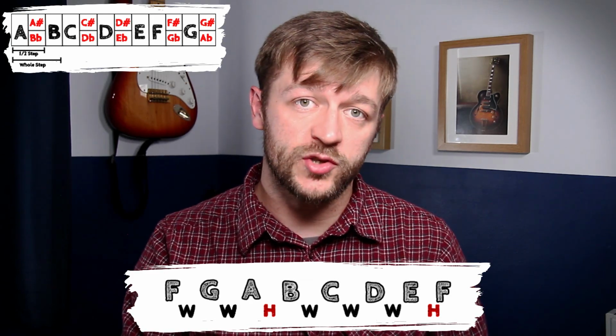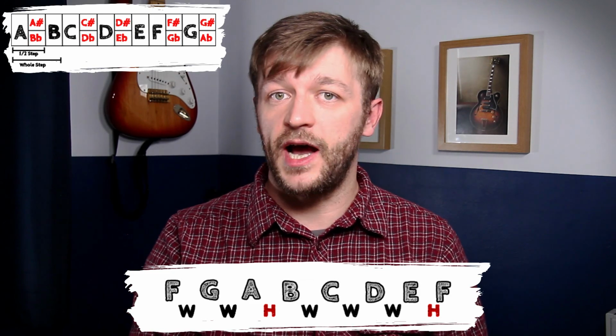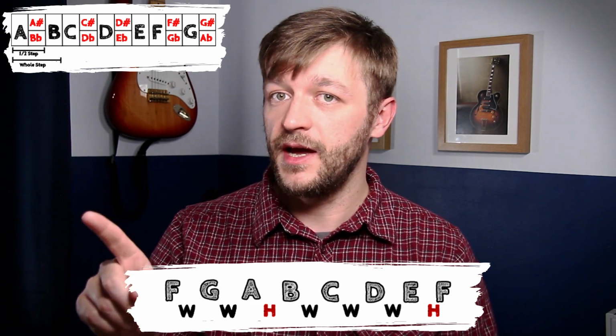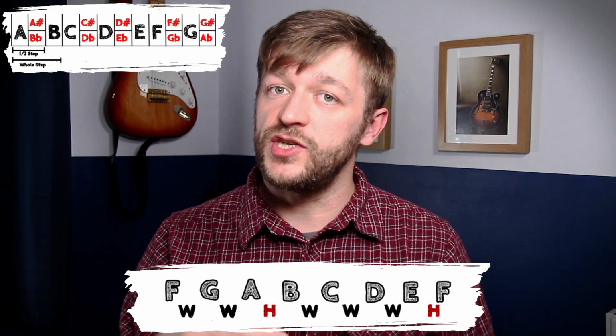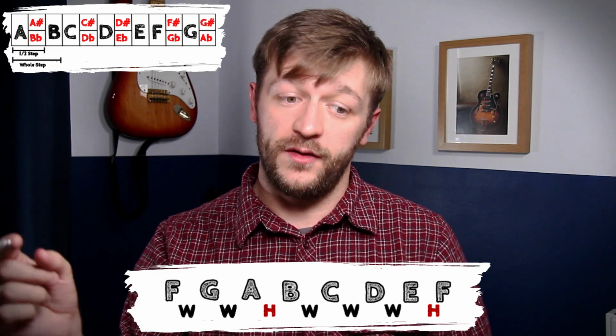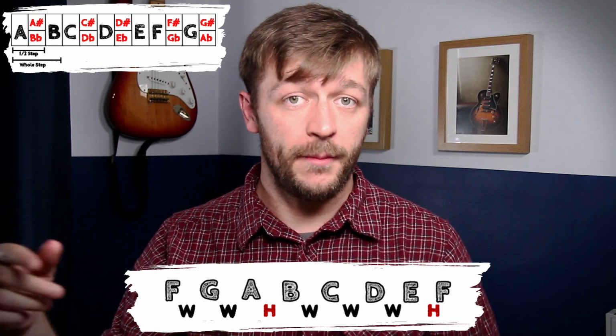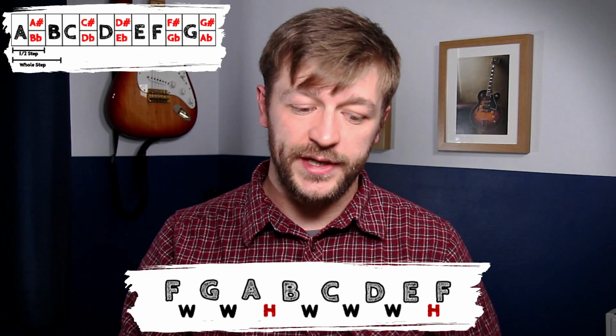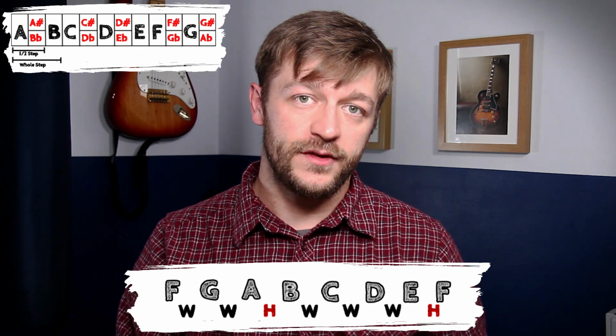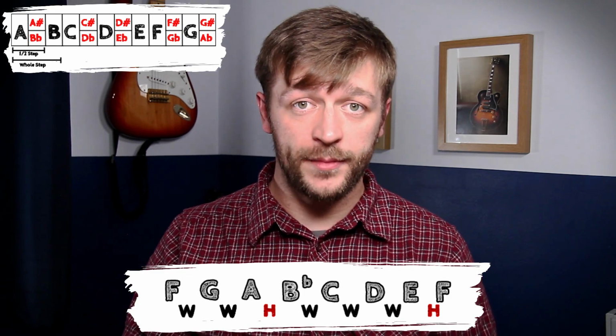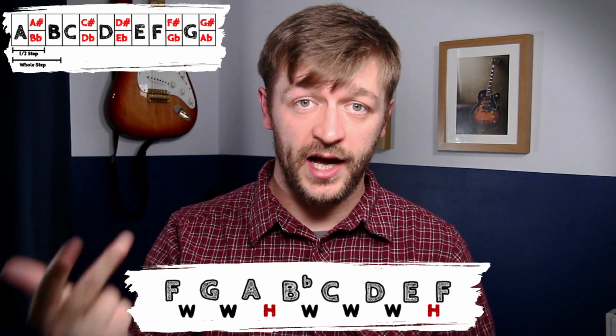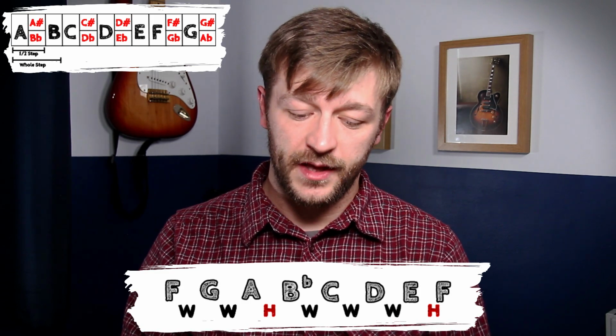So the only option we have to fix this problem is we have to move the B backwards, which is why we're moving the note to a flat, because we have to move it back. So that's why we now have F, G, A, B flat, because we've followed our formula. Whole, whole, half. F, G, A, B flat.